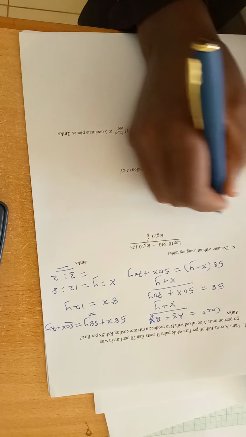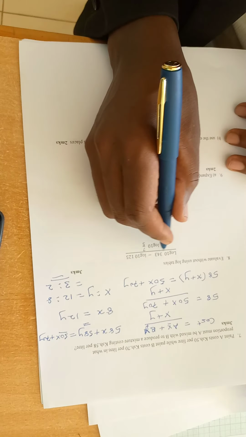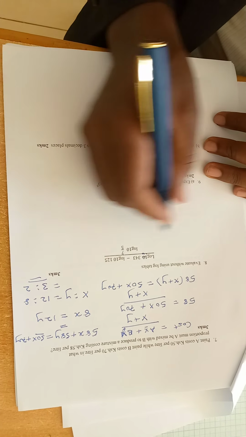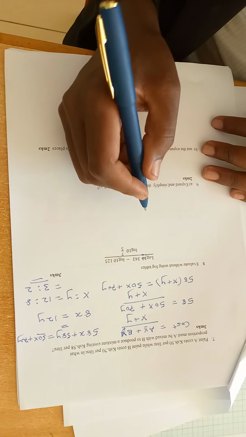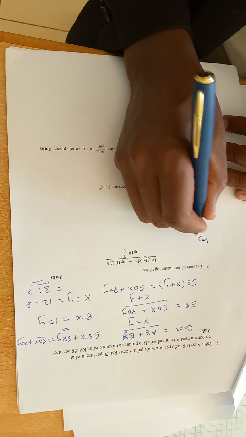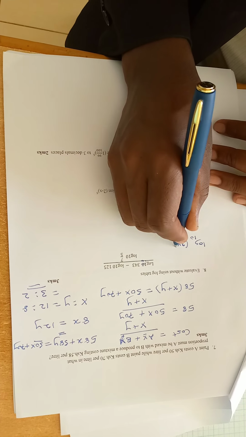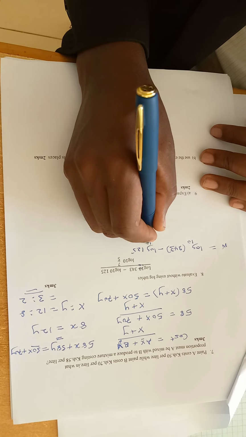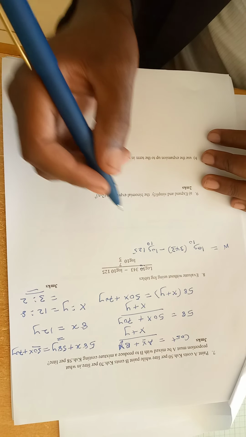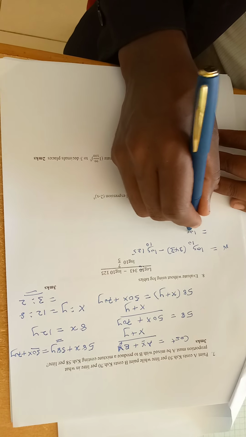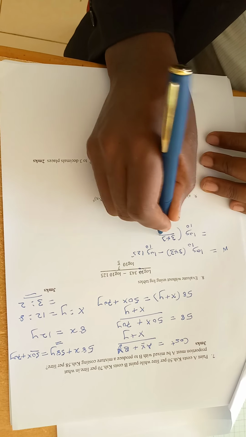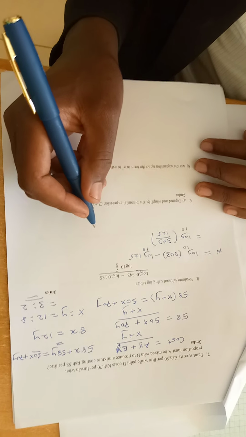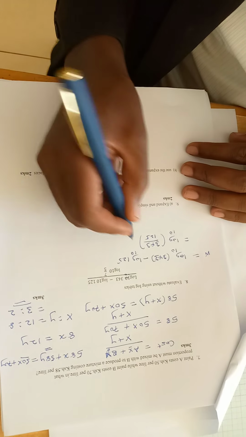So evaluate without using log tables. Logarithm of 343 to the base of 10 minus logarithm of 125 to the base of 10, all over logarithm of 7 over 5 to the base of 10. So we know that the numerator has logarithm of 343 minus logarithm of 125 to the base of 10. Using the laws of logarithm, I know the numerator can be rewritten. Of course, I know 343 is 7 to the power 3 and 125 is 5 to the power 3 because they have the same powers.